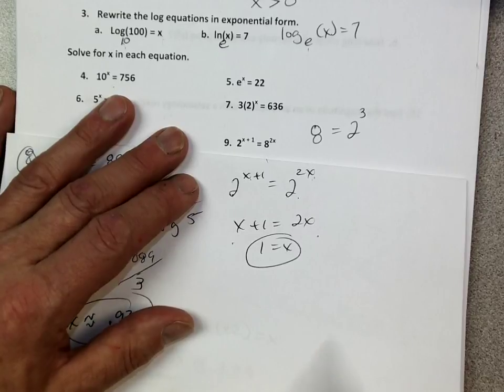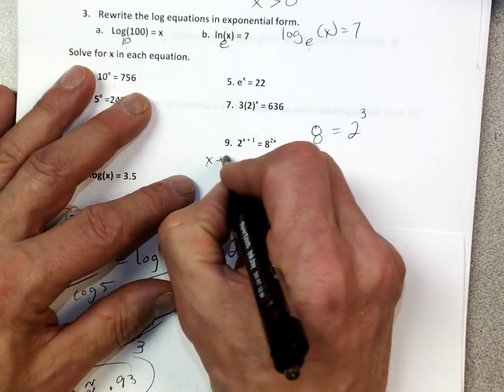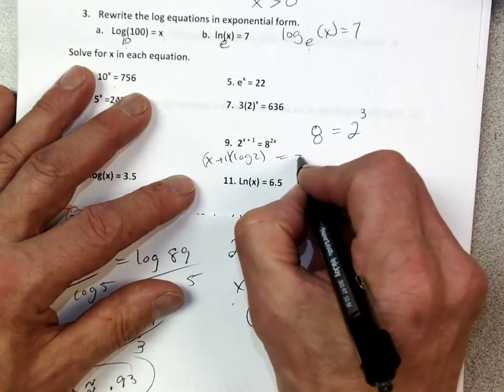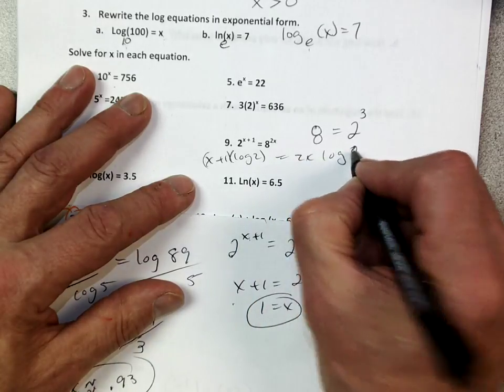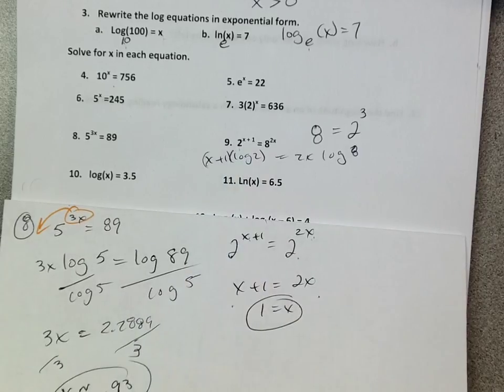Now, you could take the log of both sides, and you could work it out, where you do x plus 1 log of 2 is equal to 2x log of 8, and then go ahead and solve, but you're going to get the exact same answer. So if you can make them the same base, it's easier. If you can make them the same base, it's just easier to solve. Okay? You can still do it the hard way, though, if you want to.